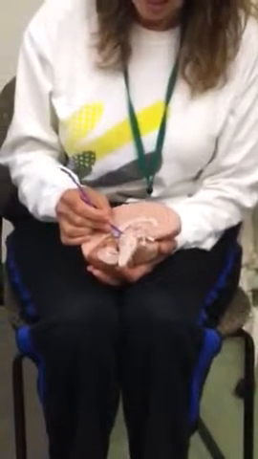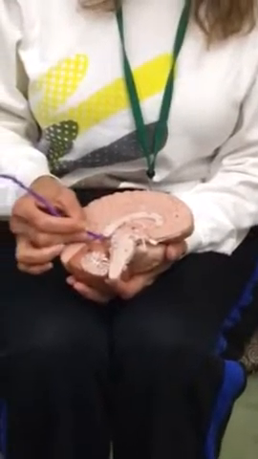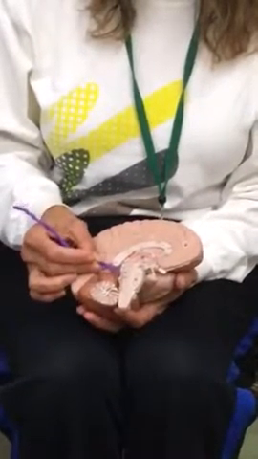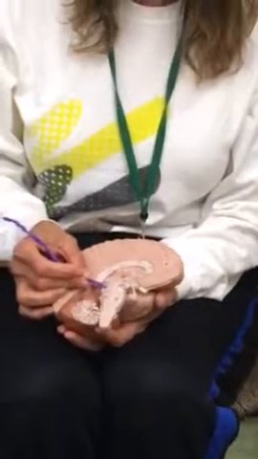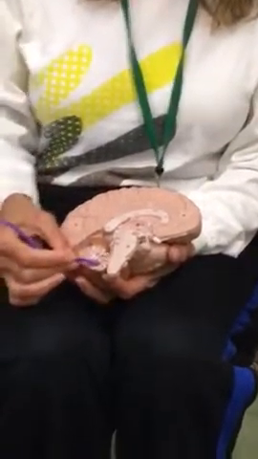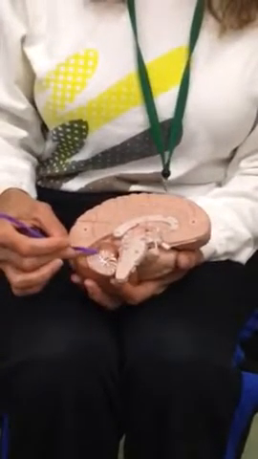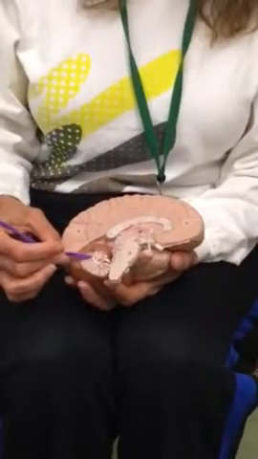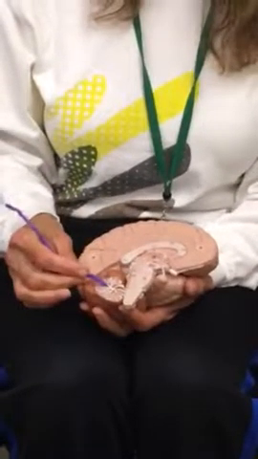That's for visual reflexes. Superior colliculus. The bottom bump is the inferior colliculus. The whole thing together is the corpora quadrigemina. And again, the cerebellum. The tree of life, the arbor vitae, is the myelinated axon tracts of the cerebellum. And it kind of looks like a tree here.